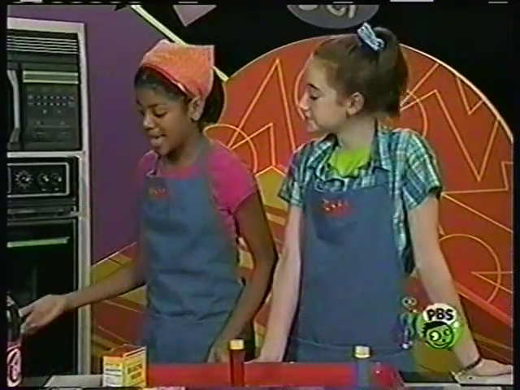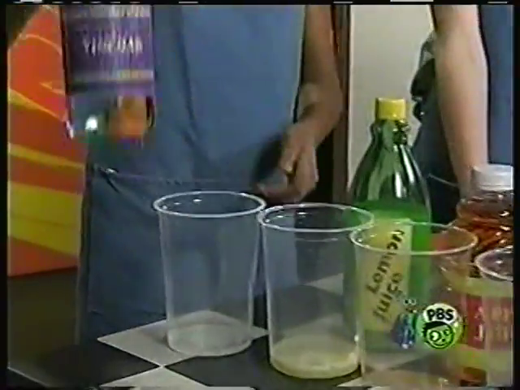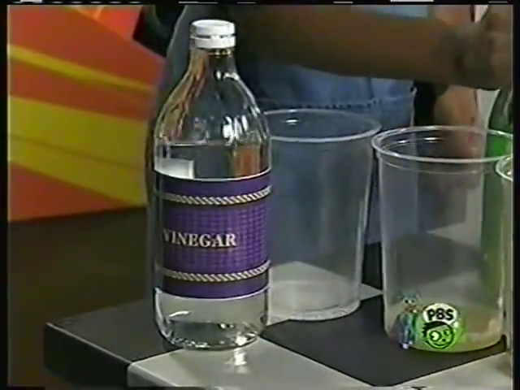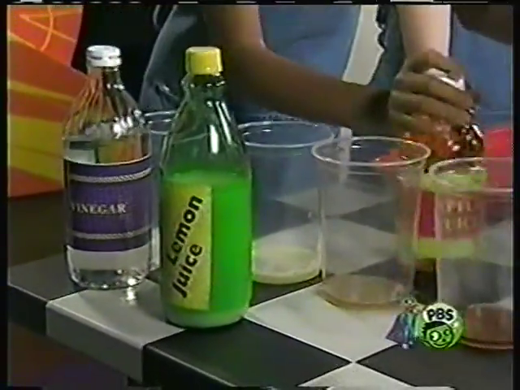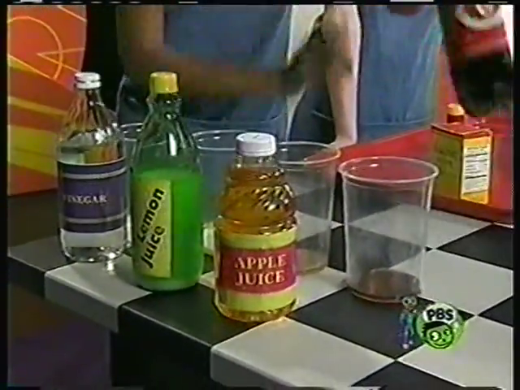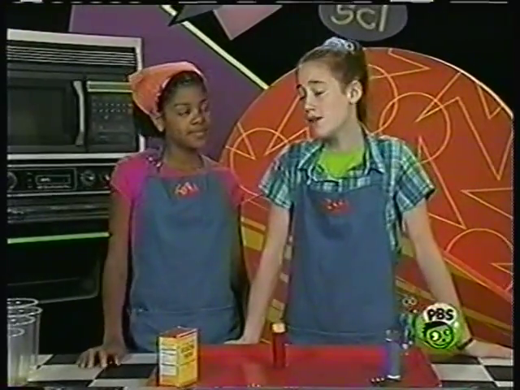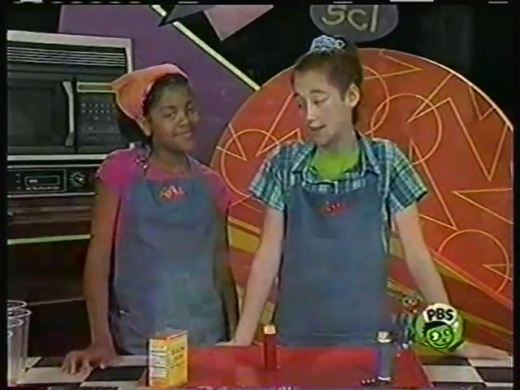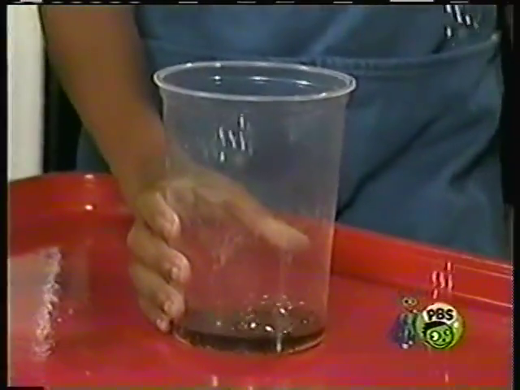Here are all the liquids we tested lined up. Vinegar and baking soda made the most carbon dioxide, then lemon juice, and then apple juice and cola made the least carbon dioxide. Alini and Matt tested these liquids earlier and learned that lemon juice was a strong acid and that cola was a weaker acid. We figured that the liquid that made more carbon dioxide, lemon juice, is a stronger acid than the one that made less, cola. Experiment with bubbles and carbon dioxide at home.